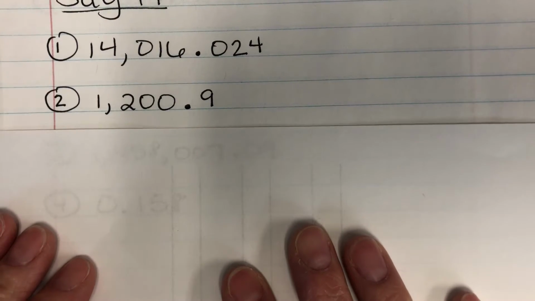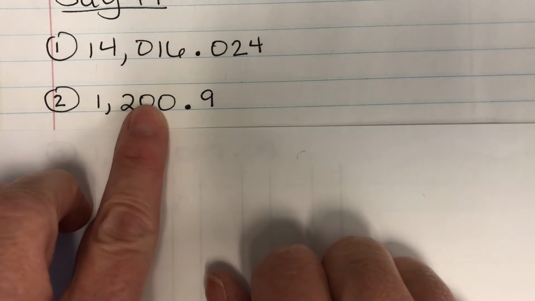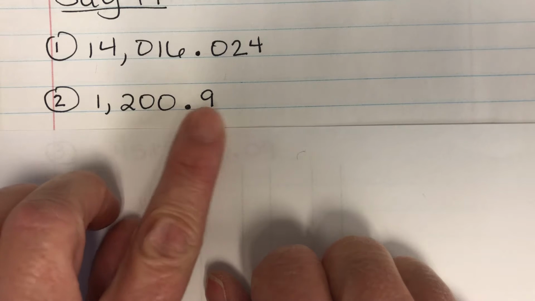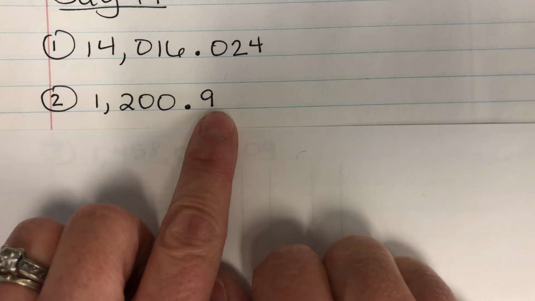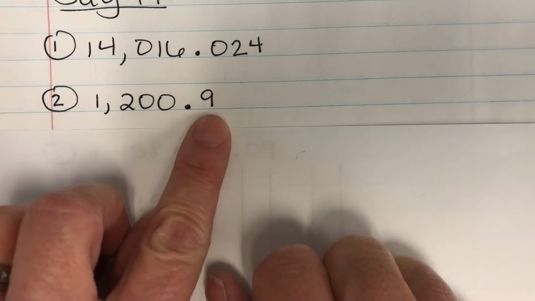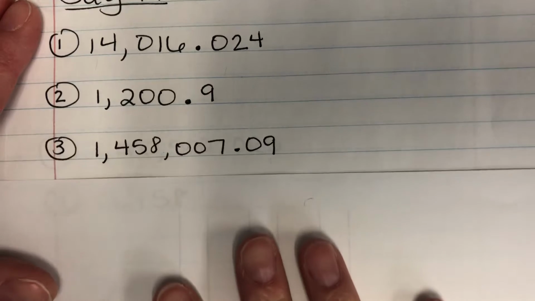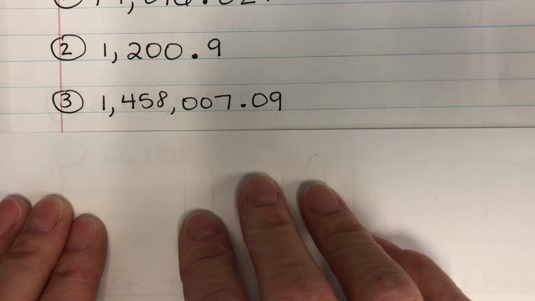Pause it, say it. Okay. Left side of the decimal point, I have 1,209 tenths. That 9 is in the tenths place. So 1,209 tenths. Third one. Press pause, practice.